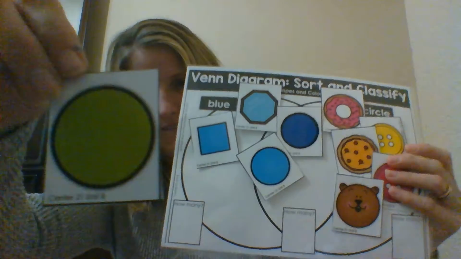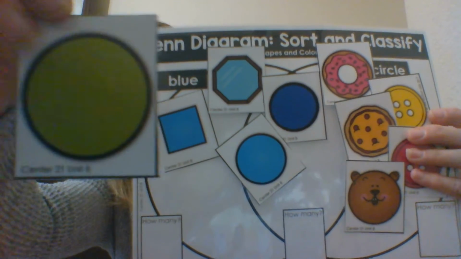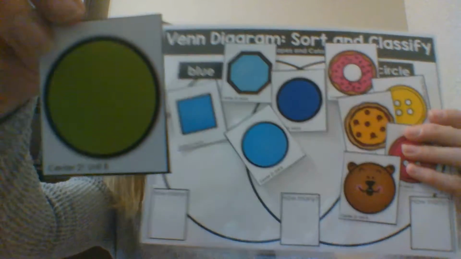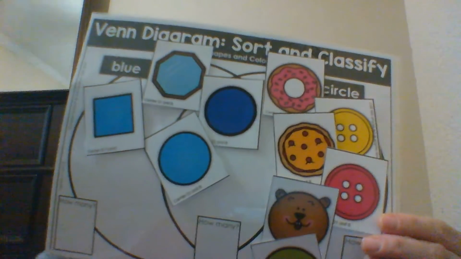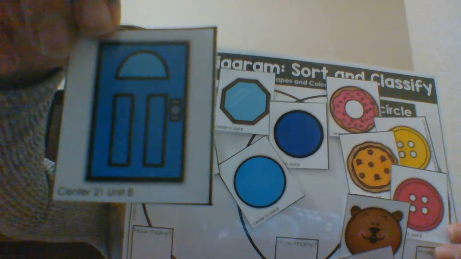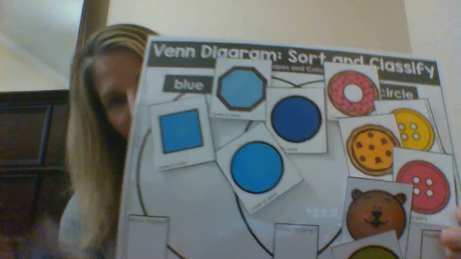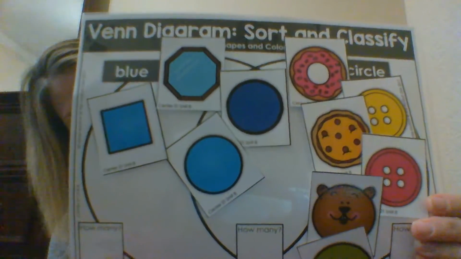And this one? Oh my goodness. Yep, another circle, but it's not blue this time, so it just goes on this side. Oh, I'm going to have to overlap. All right. And this one? All right. What do you think?